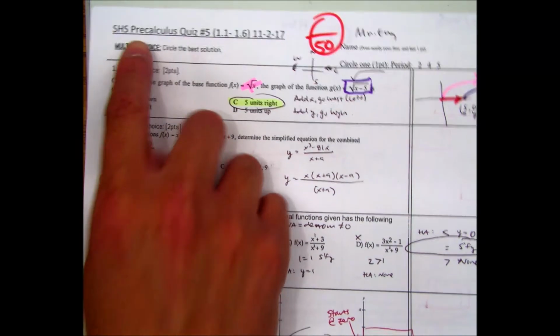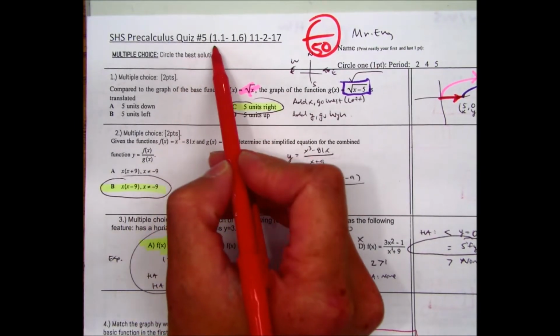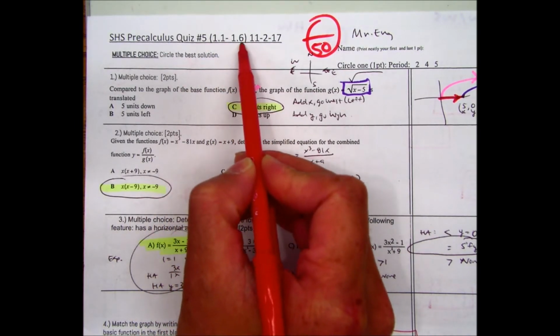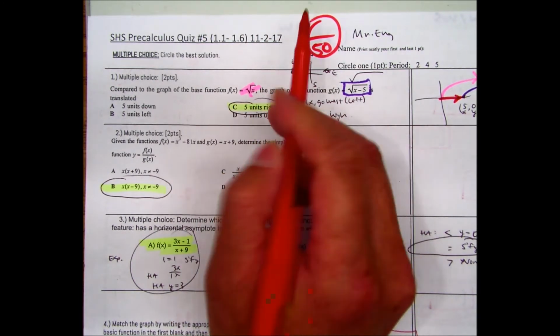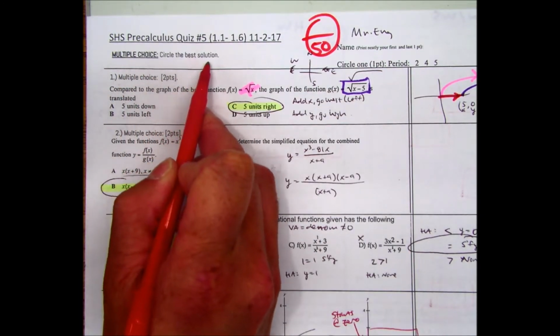Alright, here are the quiz corrections for pre-calc quiz number 5, sections 1.1 to 1.6. We're skipping 1.7, we'll come back to that. November 2nd, 2017. Multiple choice, circle the best solution.